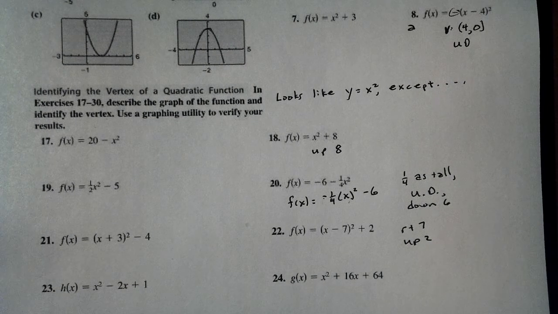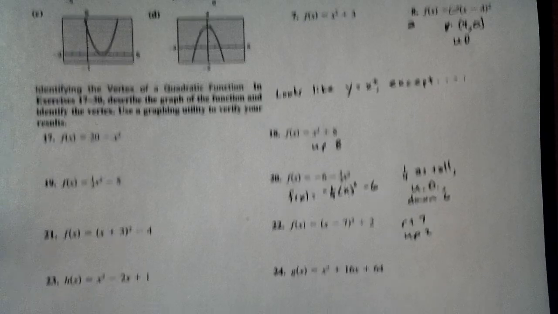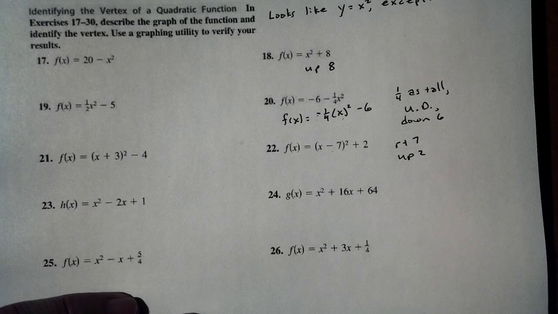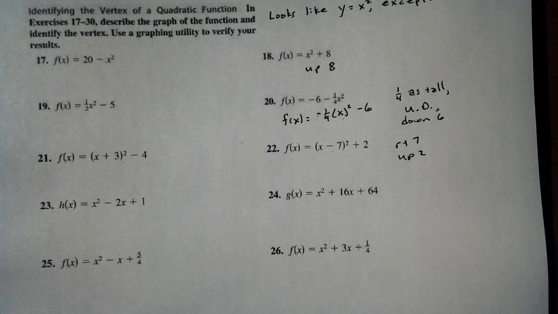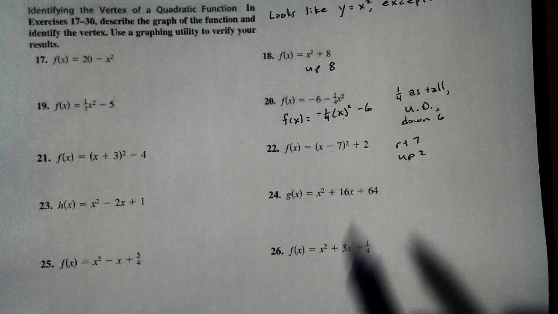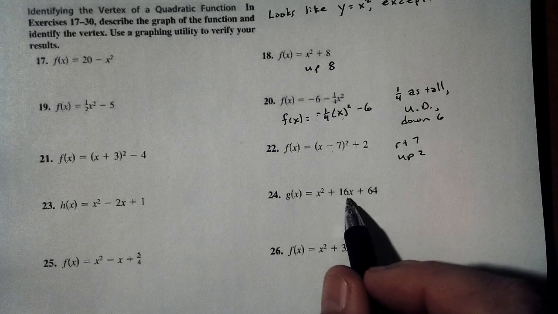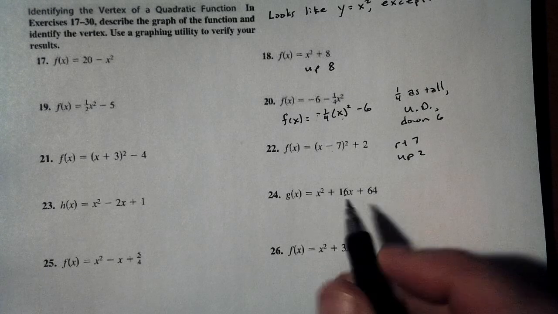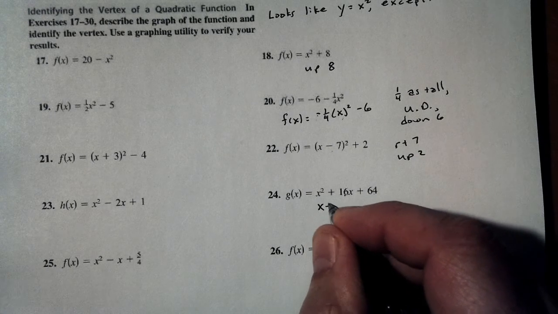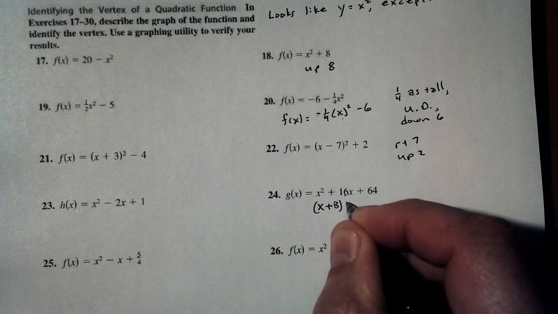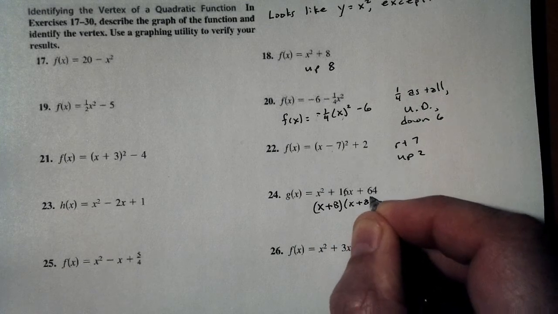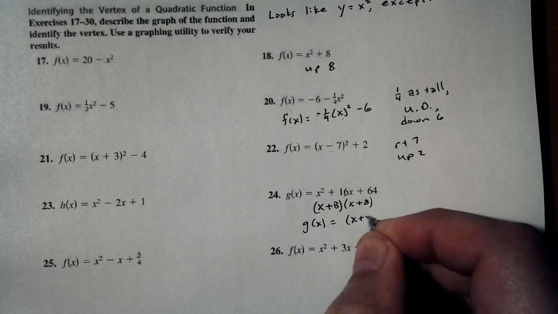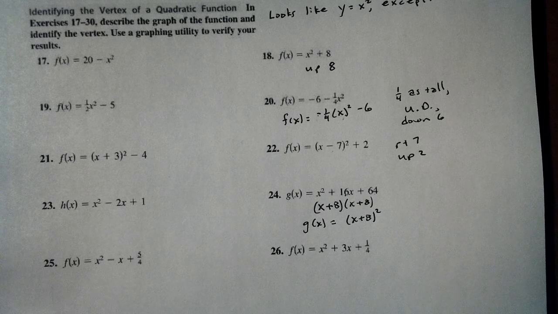And you're like, well, this is a really easy section. Well, it still is, but now we got a little bit of work to do because we're not in that good graphable form. So this is completing the square. This is actually factorable. Factors of 64 that add up to 16: 8 and 8. So this is x plus 8 times x plus 8. So g of x is x plus 8 squared.